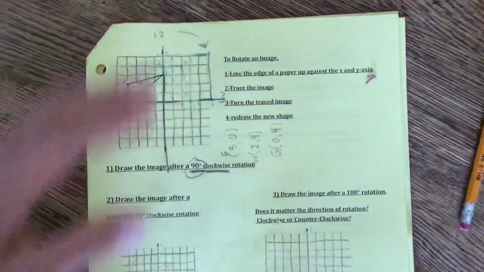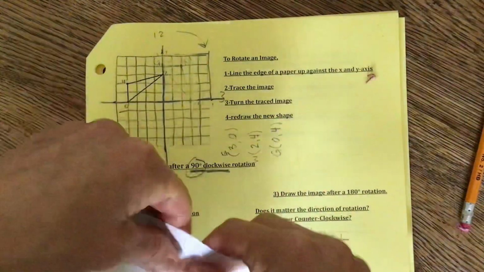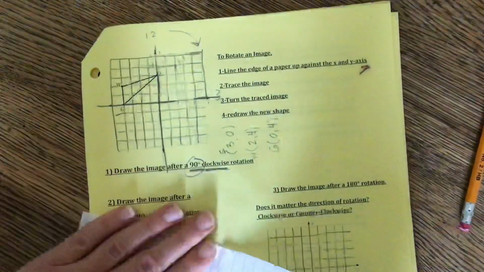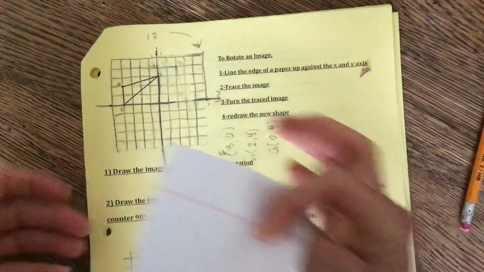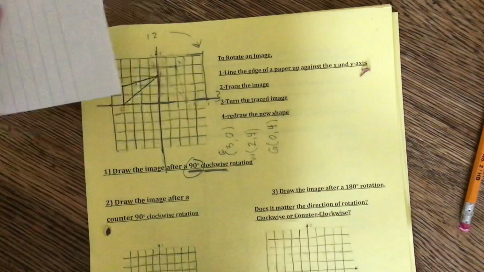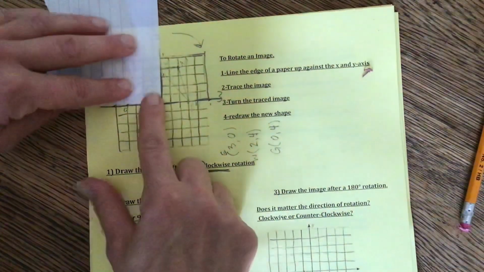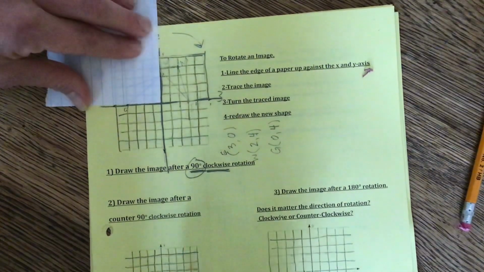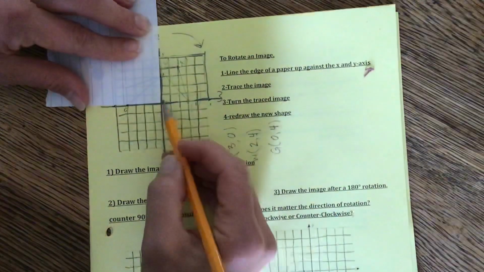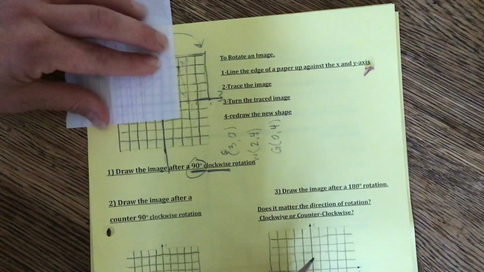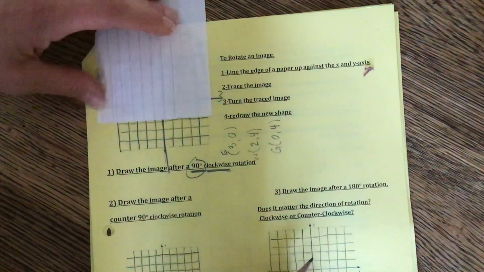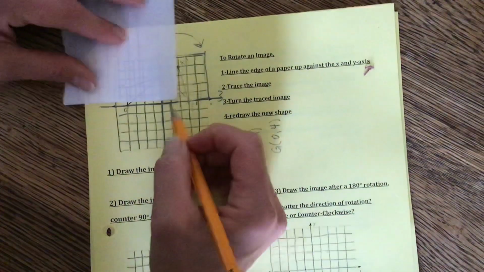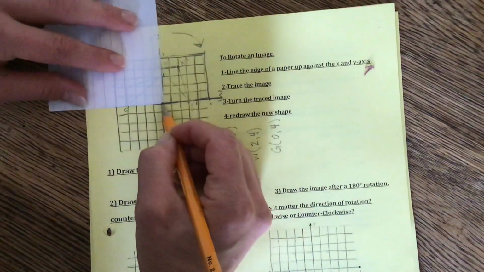Well, then another way is to grab a regular piece of paper. The best kind of paper is see-through. If you've got paper that's more see-through than this, awesome. But what we're going to do is trace this. I'm going to put this piece of paper in that quadrant right there. So it's going to cover just one quadrant where the image is. And this corner is going to be right at the origin. It needs to be directly in that origin, okay?